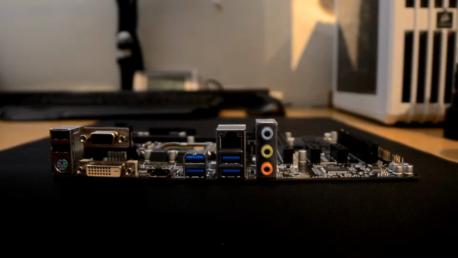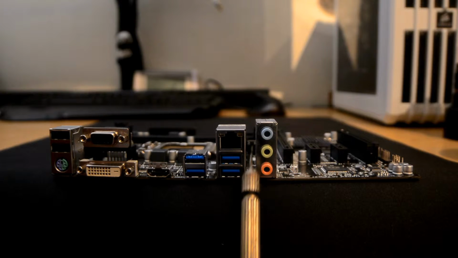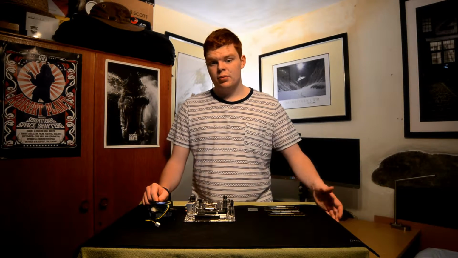On the back we have 2 USB 2 ports, a PS2 mouse and keyboard port. We have VGA, DVI and HDMI out for the graphics card built in. You then have 4 USB 3 ports, a gigabit Ethernet port, and the output for the sound card on board. So if the motherboard is the skeleton and blood vessels, the CPU, or processor, is the brain of the computer.